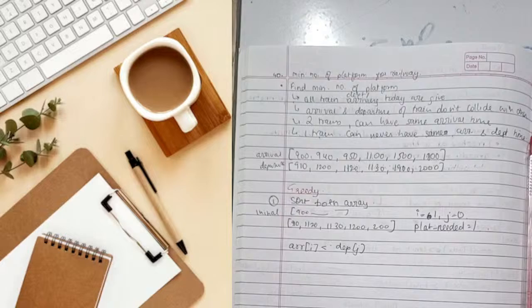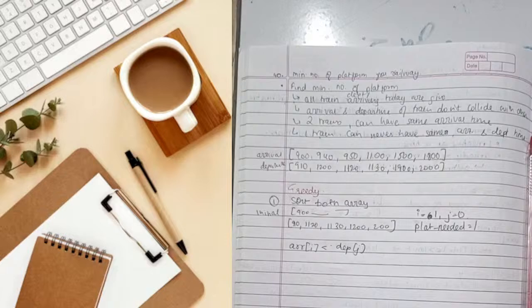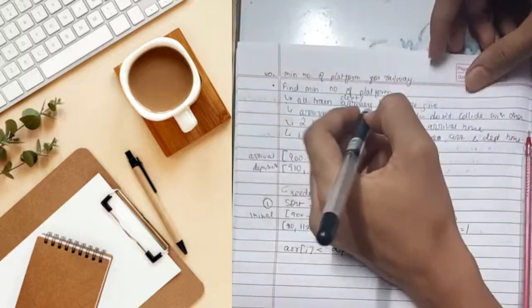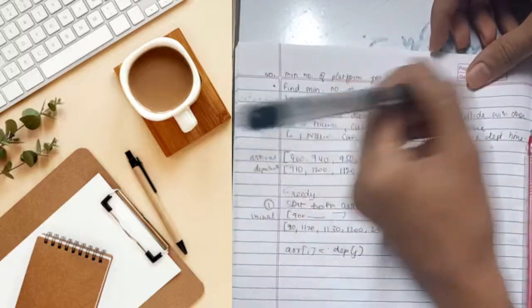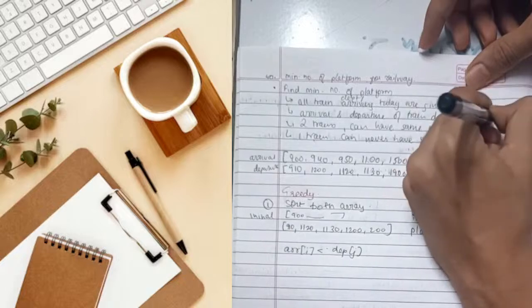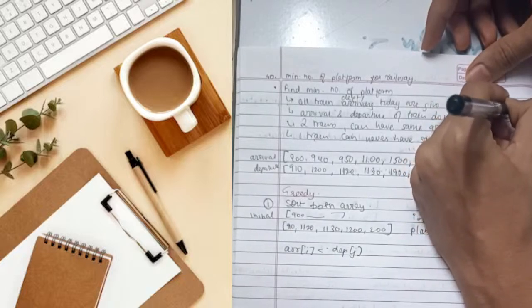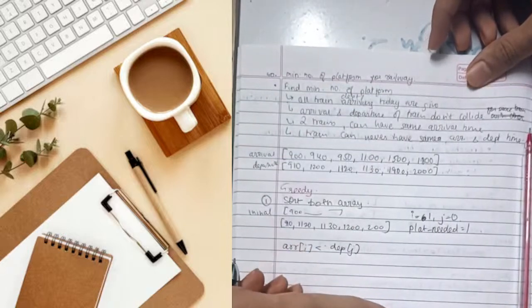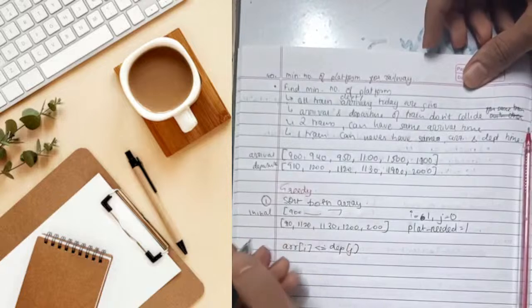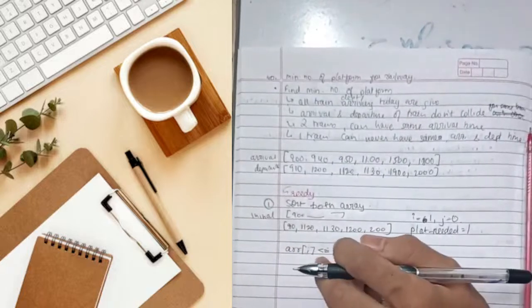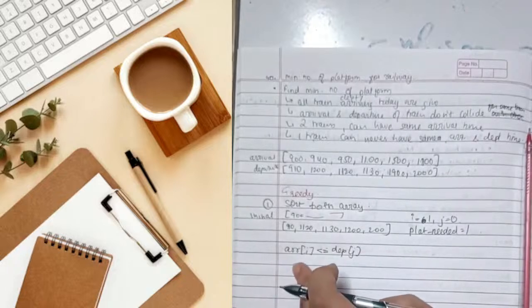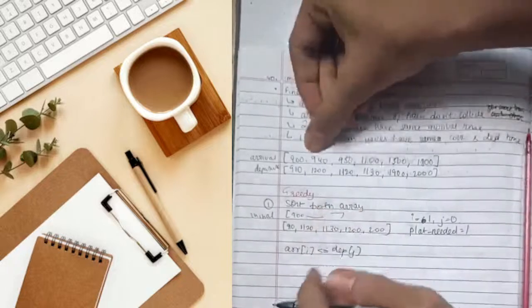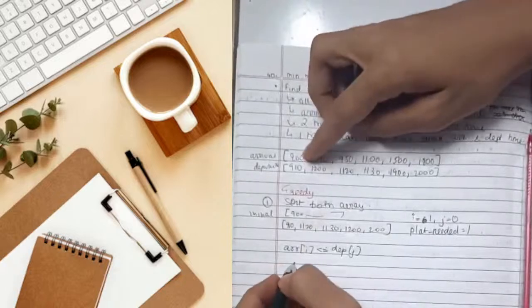Arrival and departure time can never be the same for a train. Okay, that's for the same train, so we can do less than or equal. If the arrival of I, which is the second train, is less than or equal to the departure of the first train.